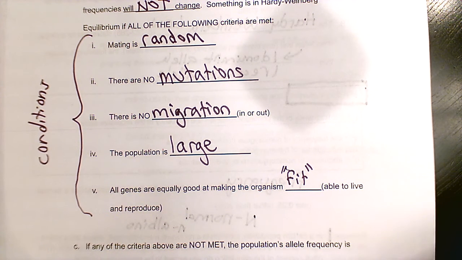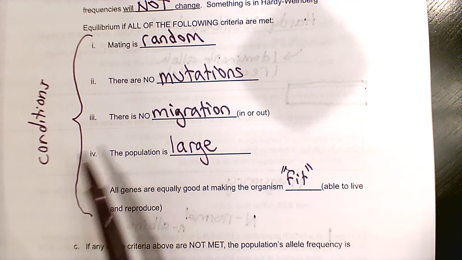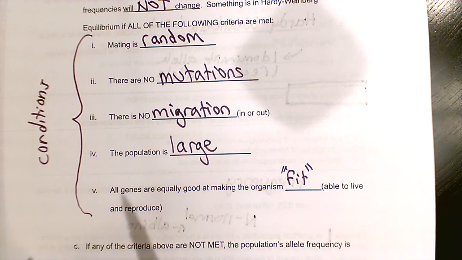There are no mutations. Hopefully we had a whole chapter, or part of a chapter anyway, that talked about mutations. We know mutations happen a little bit all the time. There's going to be migration. There are populations that are small. And this is, to me, maybe the most profound one. Obviously, not all genes are equally good at making the organism fit, right? Some alleles are going to be beneficial, and some alleles are going to be detrimental. And so this one is hardly ever met.